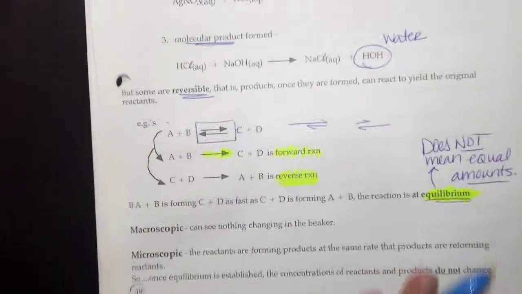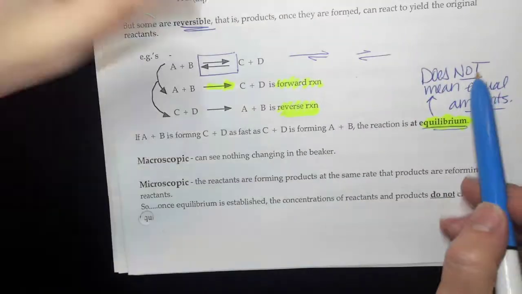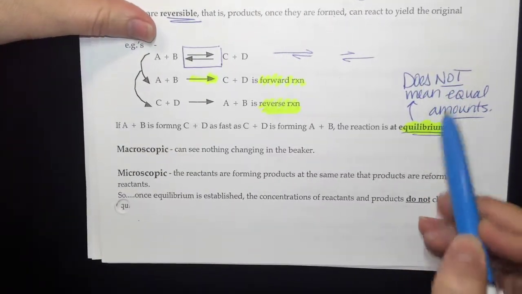At the bottom of your paper, equilibrium does not mean equal amounts.